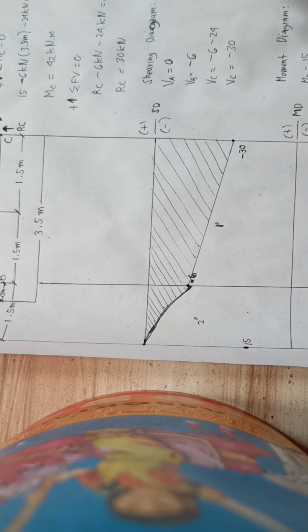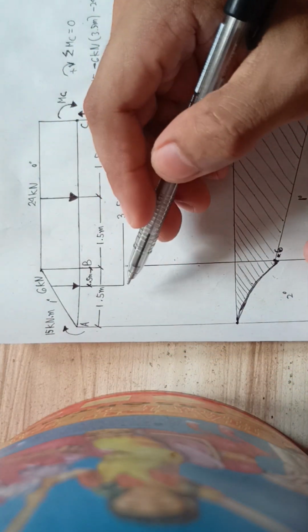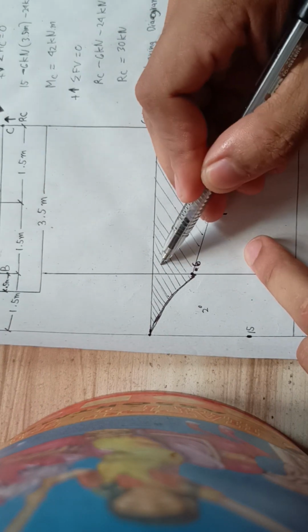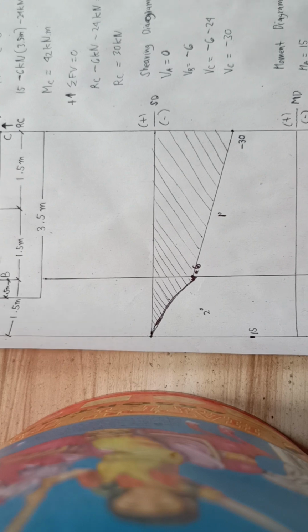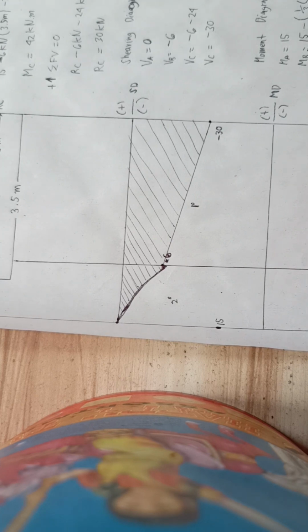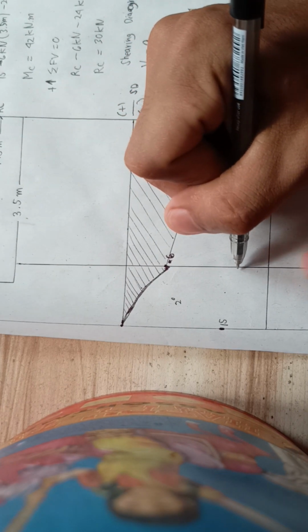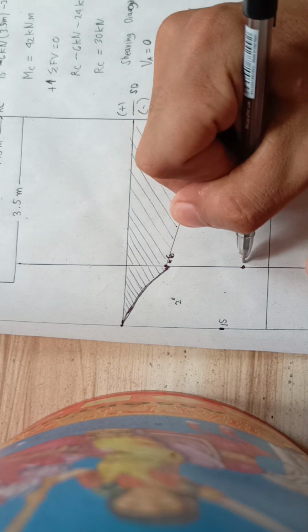So the formula of the spandrel is one-third times base, which is 1.5, times height, which is 6, and our value of our moment at point B is 15 minus 3. So calculate, it will become MB is equal to 12. So 12 is here at point B.